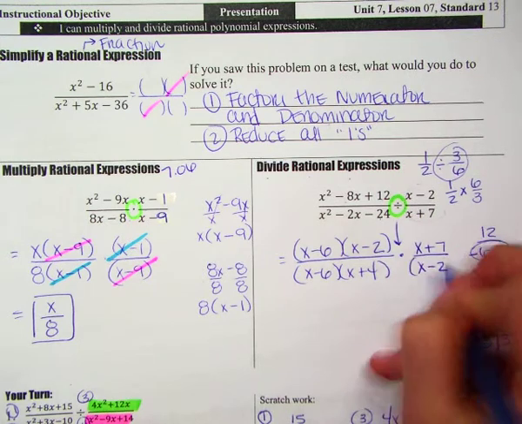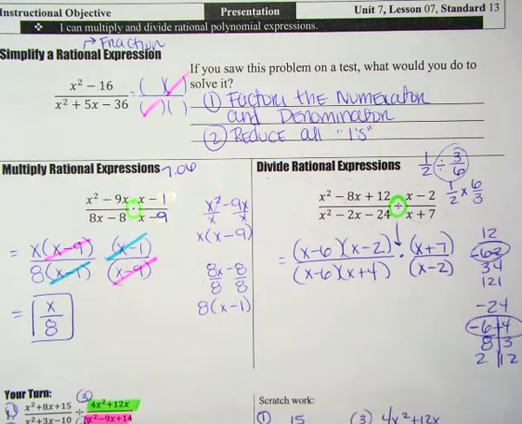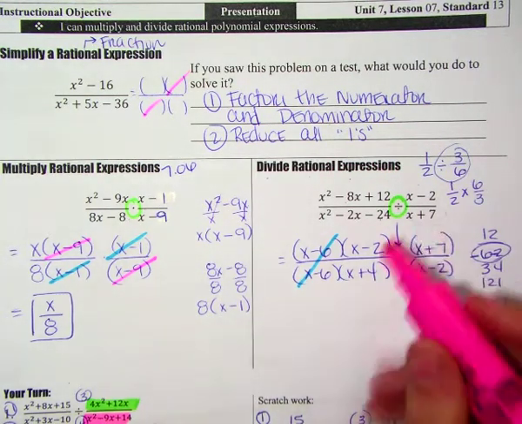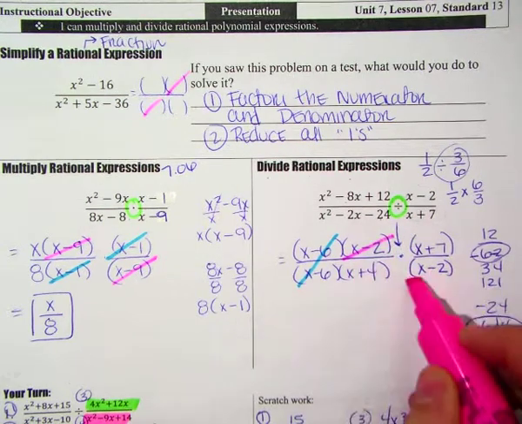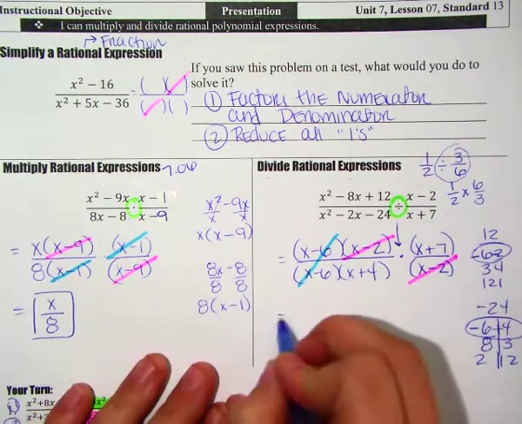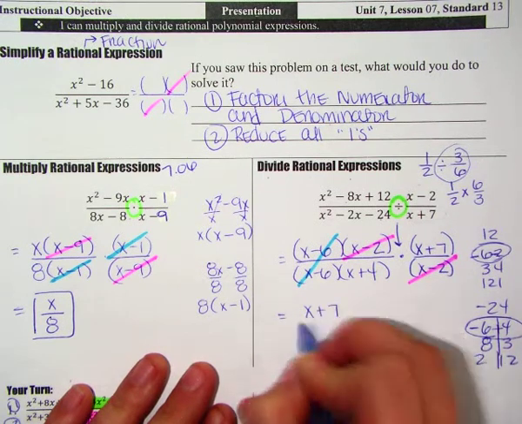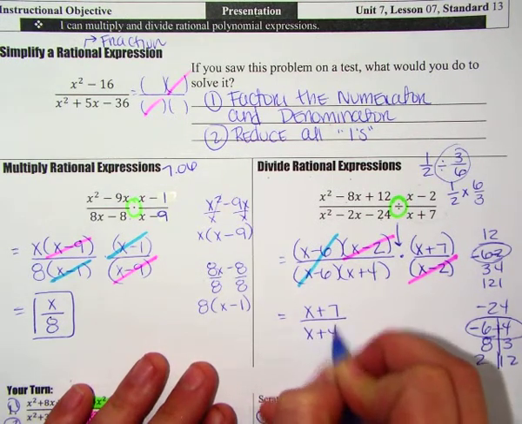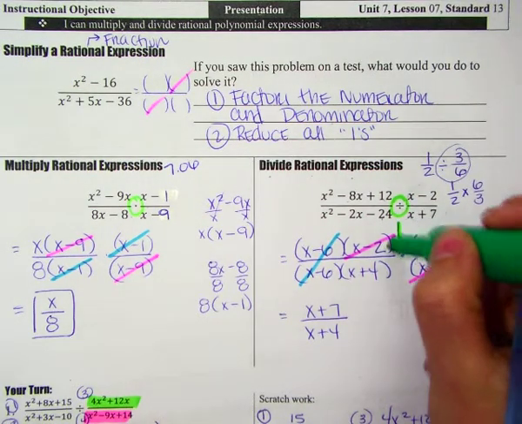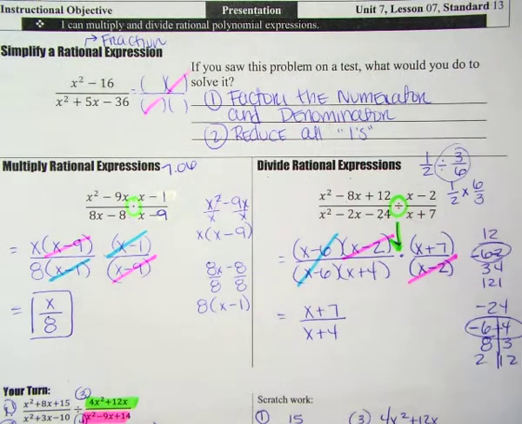Now that we've done that, anything divided by itself is 1. X minus 6 divided by x minus 6 is 1. X minus 2 divided by x minus 2 is also 1, leaving me with x plus 7 in the numerator and x plus 4 in the denominator. Again, if you're dividing by a fraction, you need to change it by multiplying by the reciprocal.